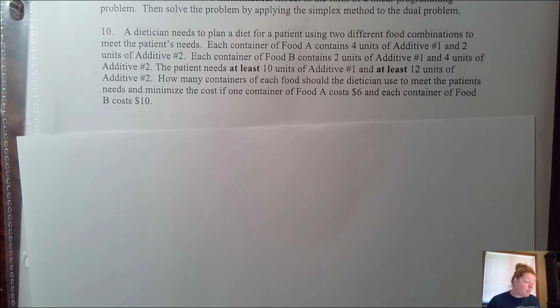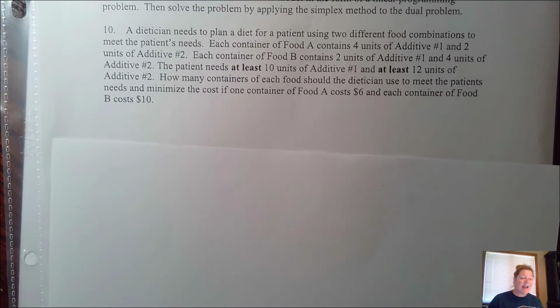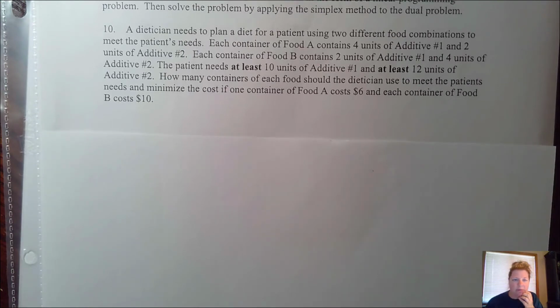All right, so here's another problem for 6-3, and I want to do a word problem because we haven't done one of those in a while. A dietitian needs to plan a diet for a patient using two different food combinations to meet the patient's needs. Each container of food A contains 4 units of additive 1 and 2 of additive 2. Each container of food B contains 2 of additive 1 and 4 of additive 2. The patient needs at least 10 units of additive 1 and at least 12 units of additive 2, and then we have our costs.